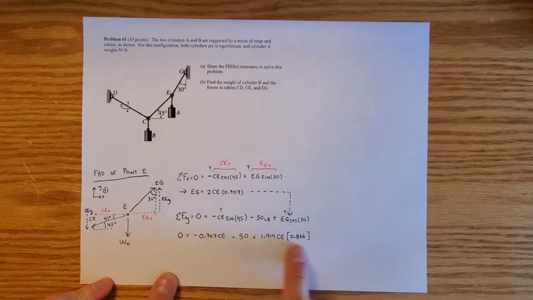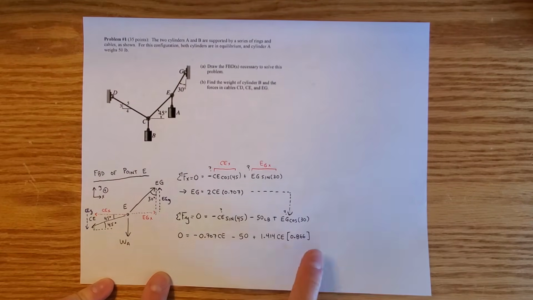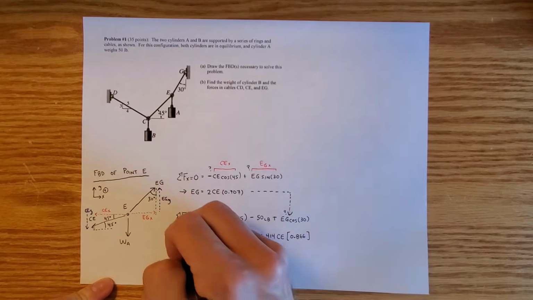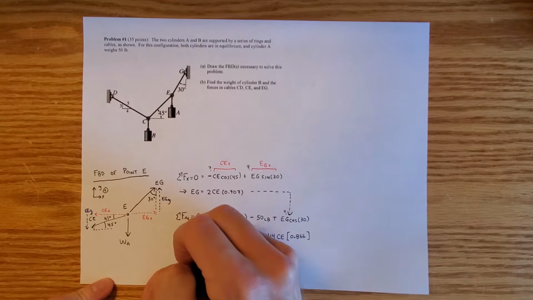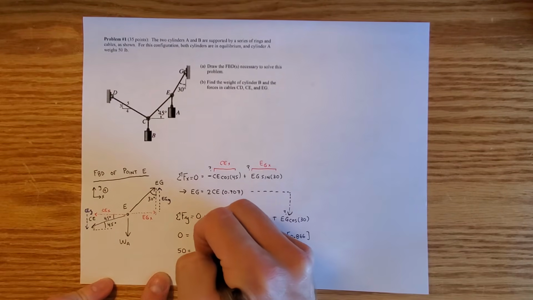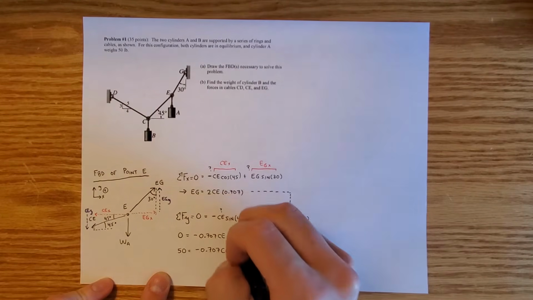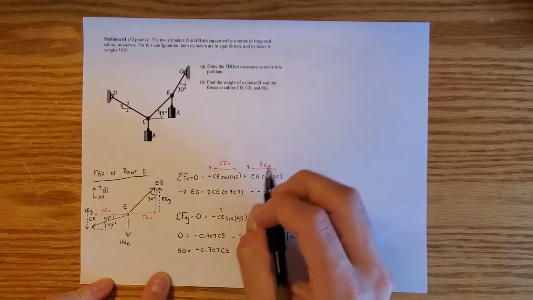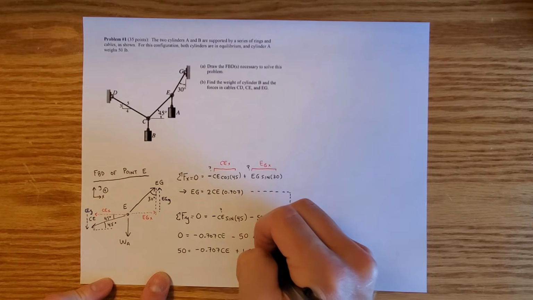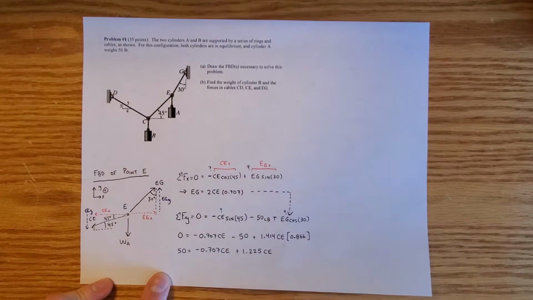Now you can see this whole equation is in terms of CE. I'll do one more quick simplification here so you can really see the whole process. So we get 50 equals negative 0.707 CE plus 1.225 CE. So all I did was I moved 50 to the other side. I multiplied these two terms together to get 1.225, and I just kept that the same. Now we just add these two terms together, get everything in terms of CE.